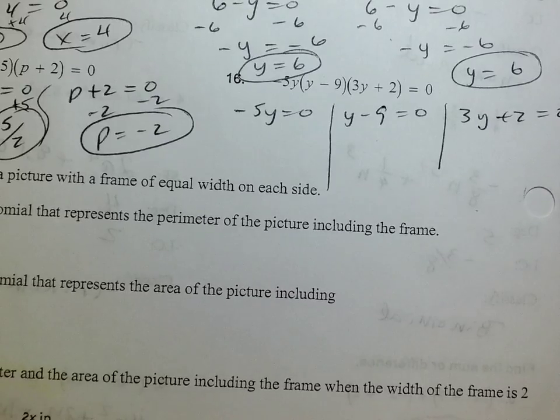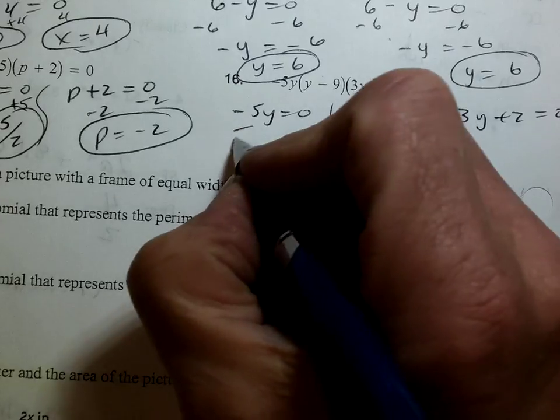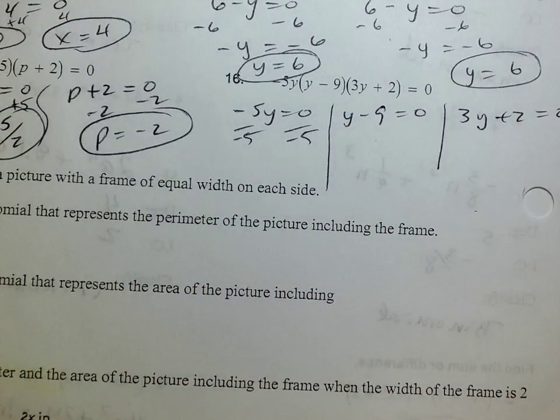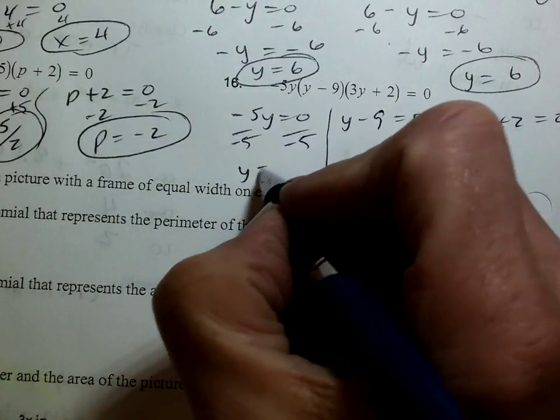So just write out all 3 equations. And we know how to solve equations. If we don't, then we're in the wrong class. We need to go back to algebra. But we should know how to solve equations, right? Divide by negative 5, 0. 0 divided by anything is always 0, doesn't matter what you divide by. So the answer is 0. There's 1 answer.